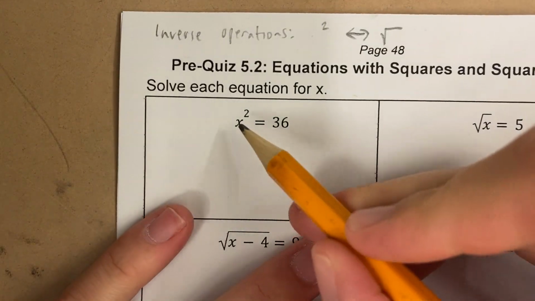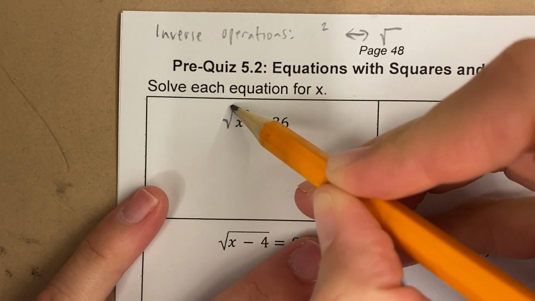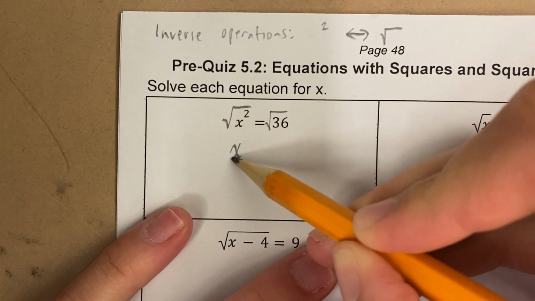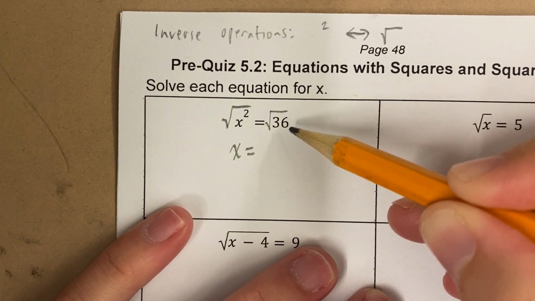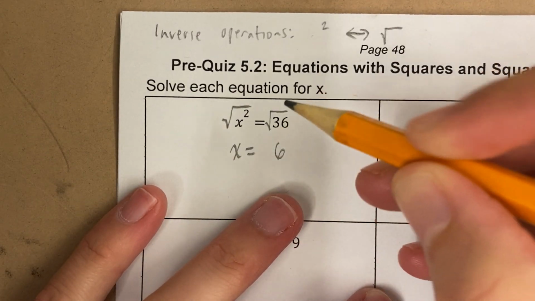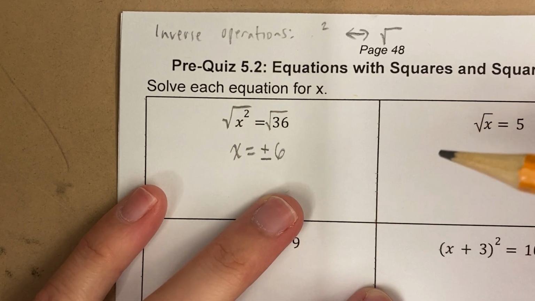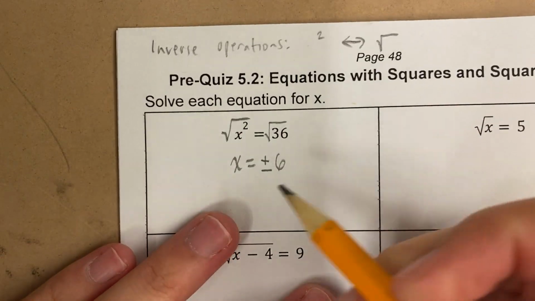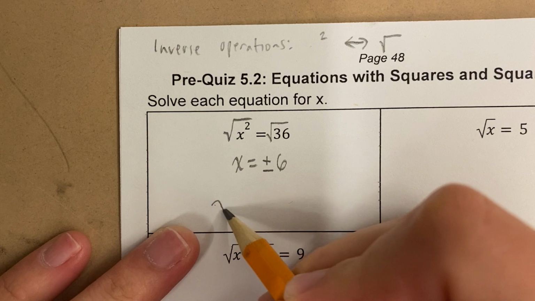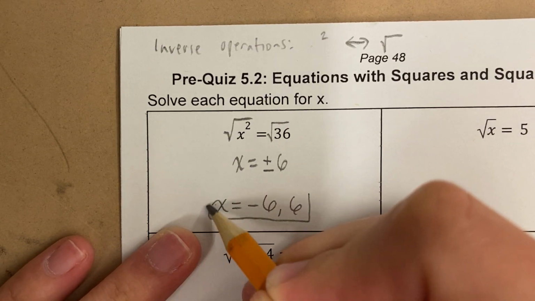All right? So I see x is being squared. I say, oh, I need to undo that. So I'm going to square root both sides. Okay? Now, if I square root 36, I'm asking myself, what number times itself equals 36? Well, 6 times 6 is 36. But here's the thing. Positive 6 times positive 6 is 36, but negative 6 times negative 6 is also 36. Okay? So I'm going to write it like this, x equals plus or minus 6. And that means x could equal negative 6 or positive 6.